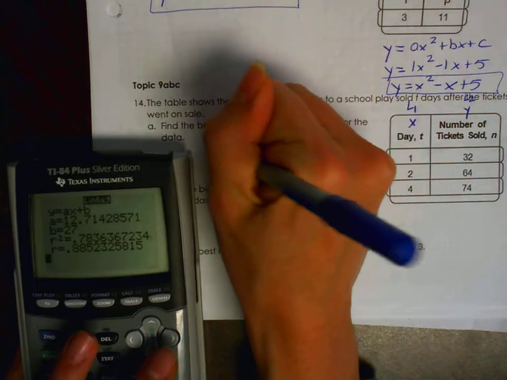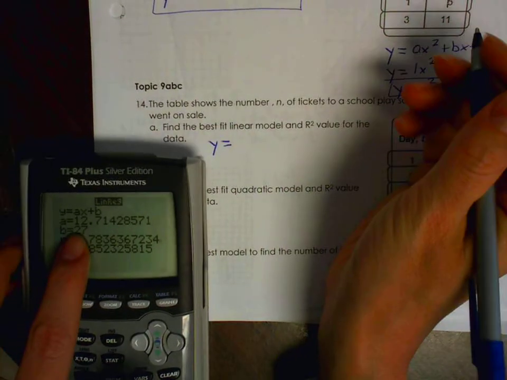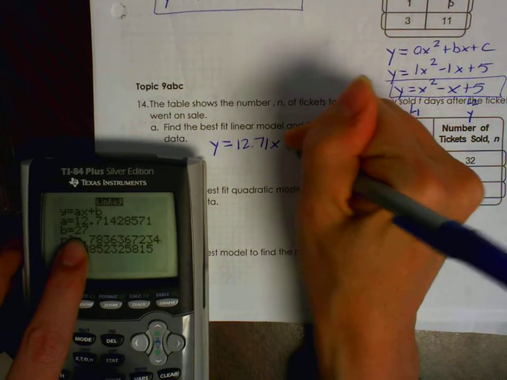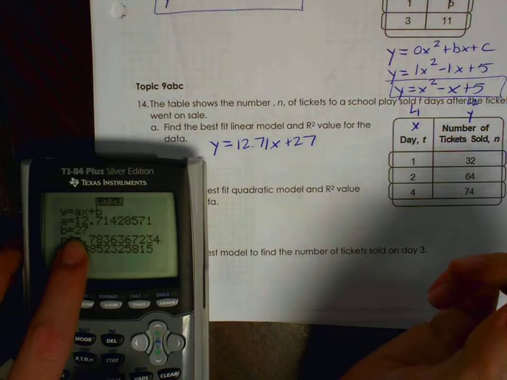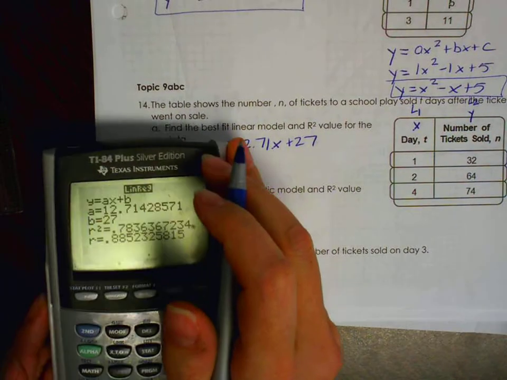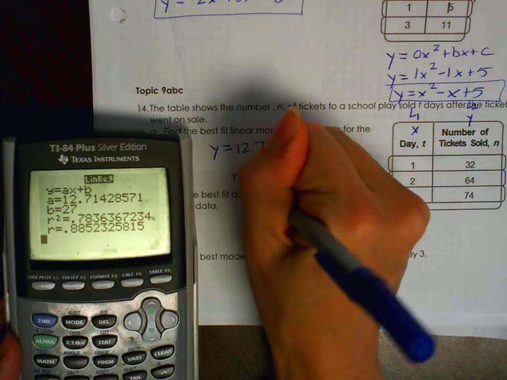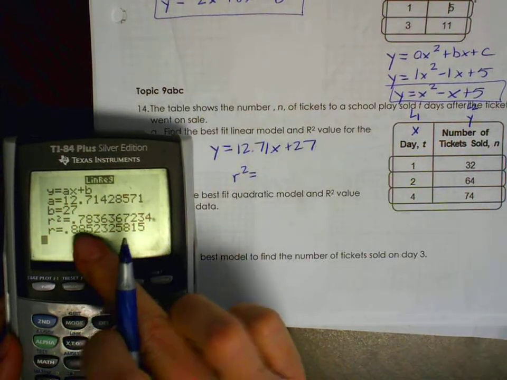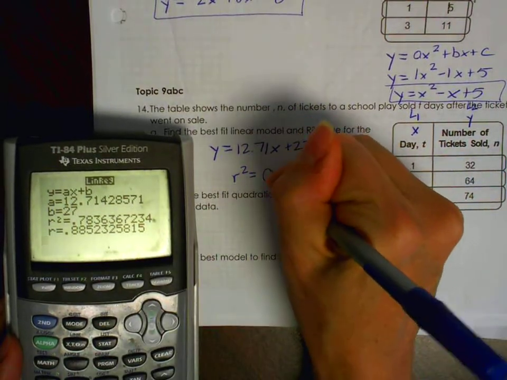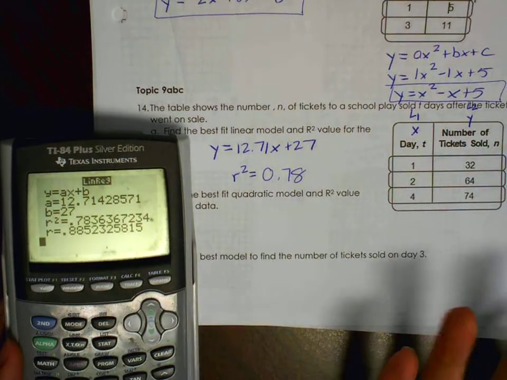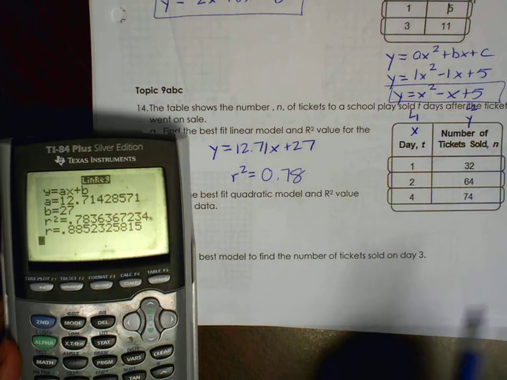So I am going to put the A in front of the X. So I've got 12.71X, and then I have the B. Now, because I'm going to be trying to find which one is the best fit, I need the R squared value. So for this problem, my R squared value is 0.78. Now I don't need to enter my data again because I've already entered it in.